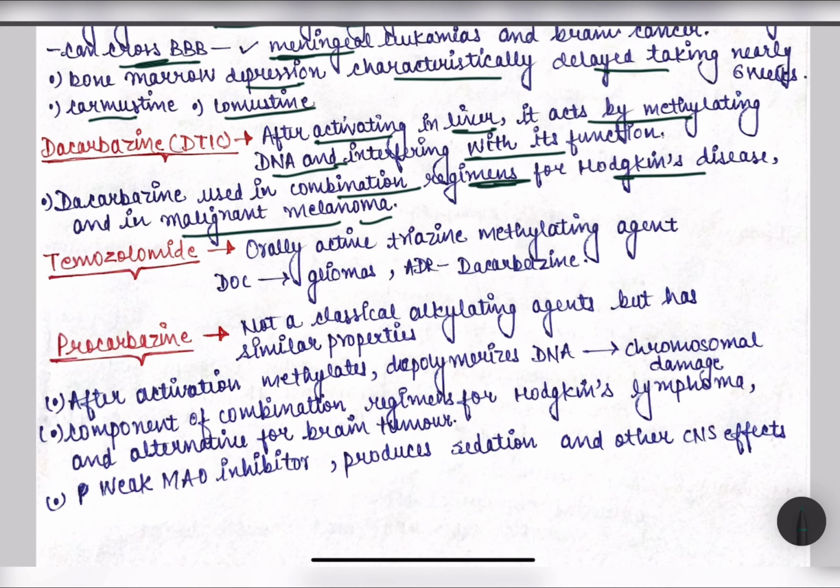Okay, and temozolomide is an orally active methylating agent. Okay, and it is the drug of choice for brain tumors like glioma. Okay, and its ADRs are like dacarbazine.